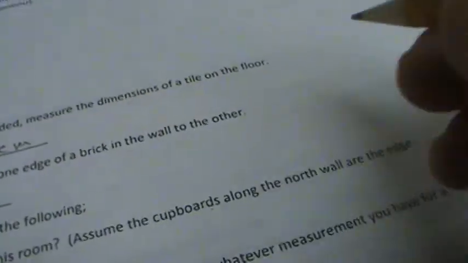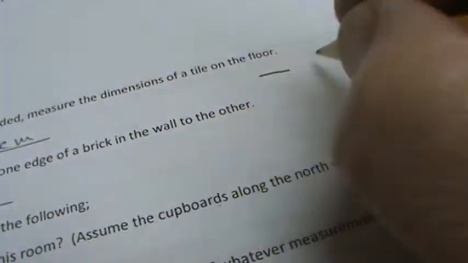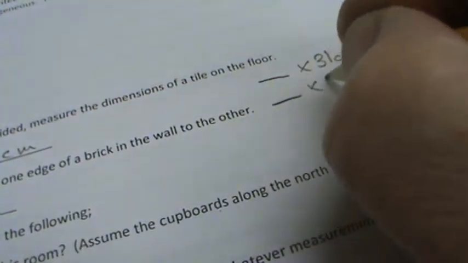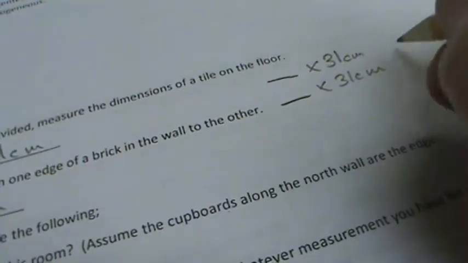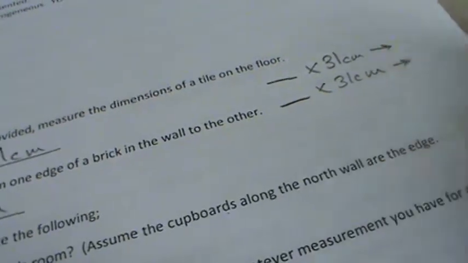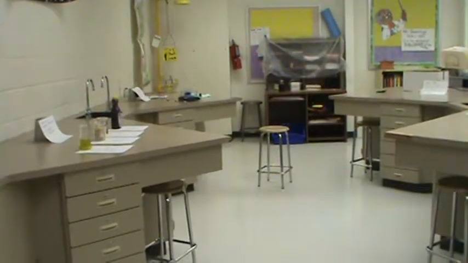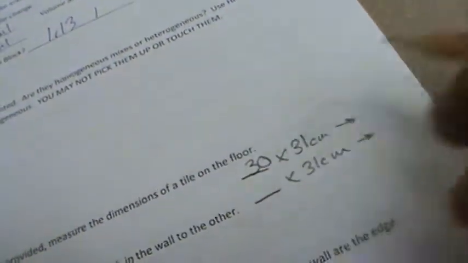Okay, let me see if I can do this. We needed to know the following. Times 31 centimeters times 31 centimeters. We needed to know how many tiles went from this door across the floor to that wall right over there. There are indeed 30 tiles approximately on the floor.